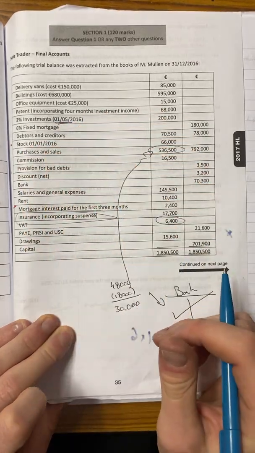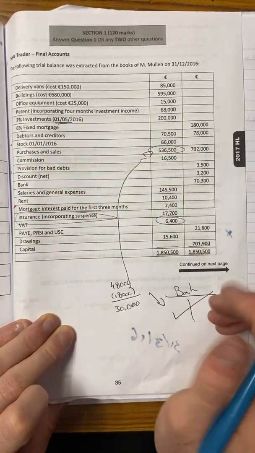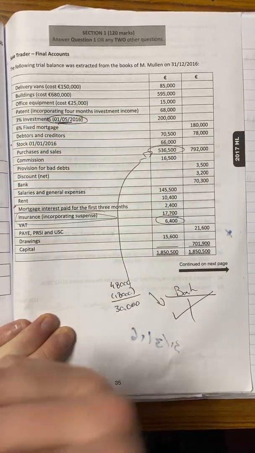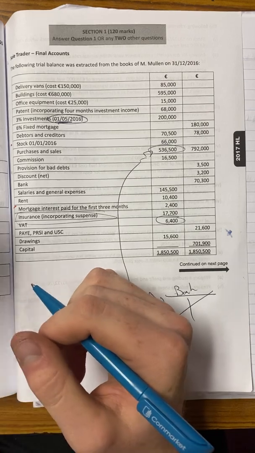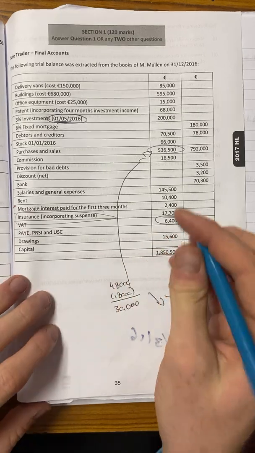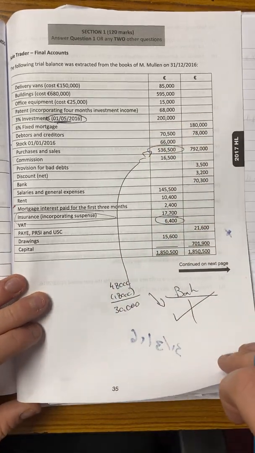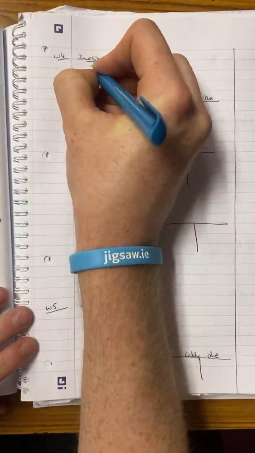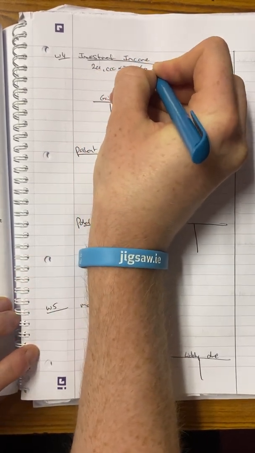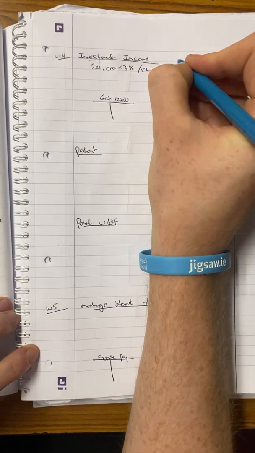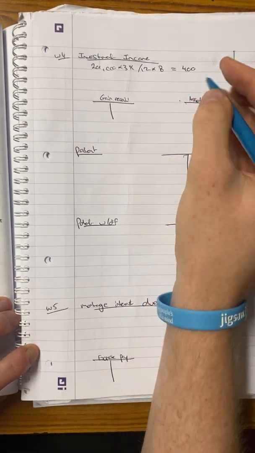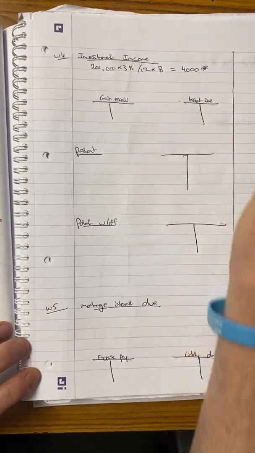The reason it's the 1st to the 5th is because I purchased the investments on that date, which means I can only receive interest from that date. Okay, so the 5th basically means that I have it for 8 months: May, June, July, August, September, October, November, December, 8 months, okay? So 200,000 multiplied by 3%, divided by 12 multiplied by 8, that's the format. And it's 8 for the simple fact that I only bought the investment on the 1st of the fifth month, and that gives me 4,000 euros. That 4,000 is the figure that needs a double entry.